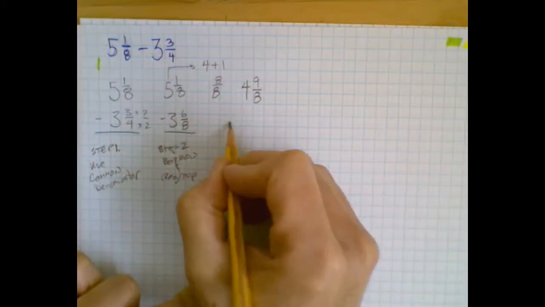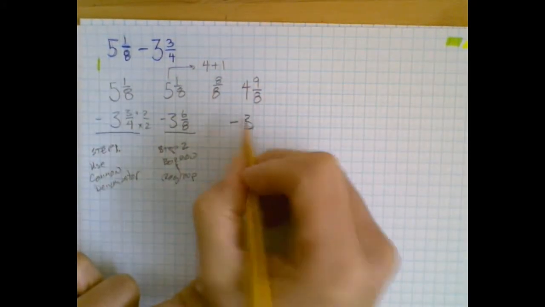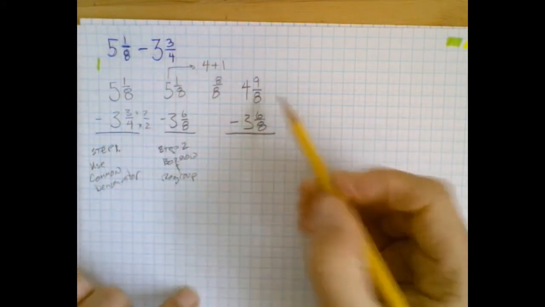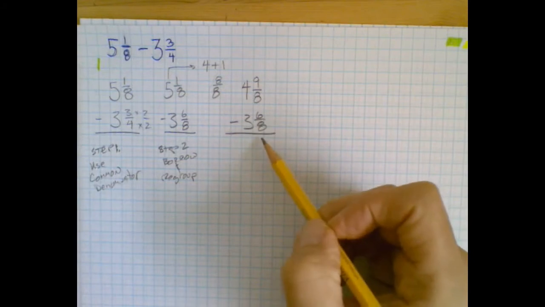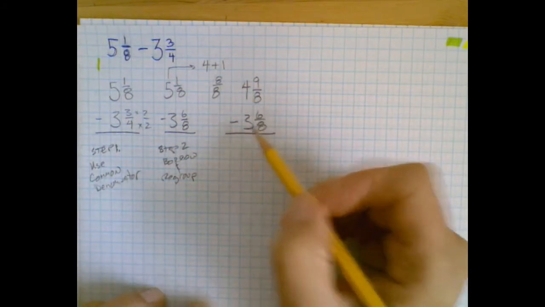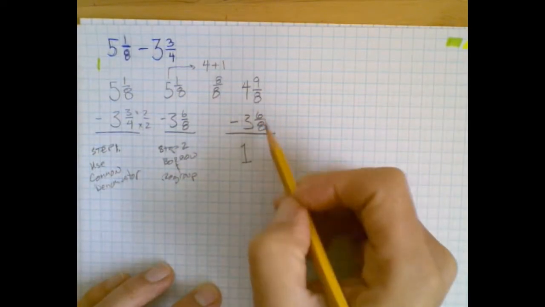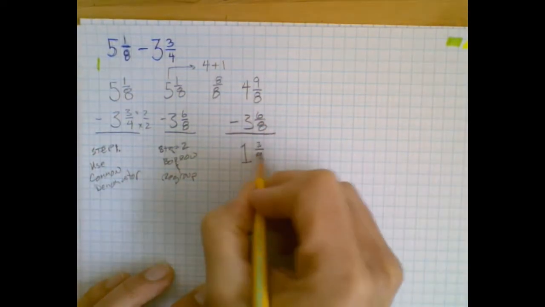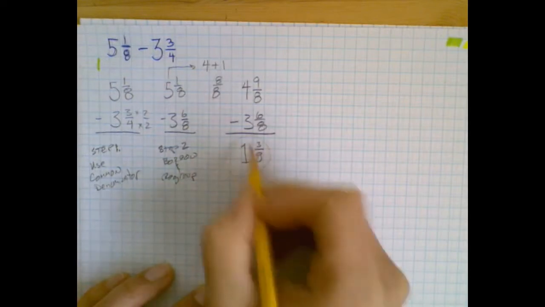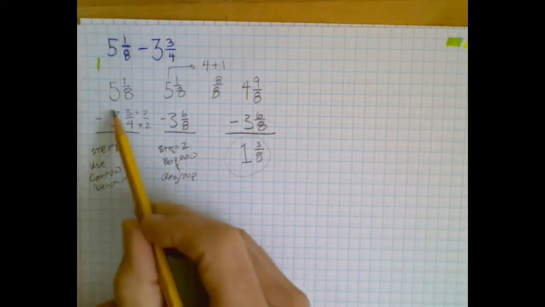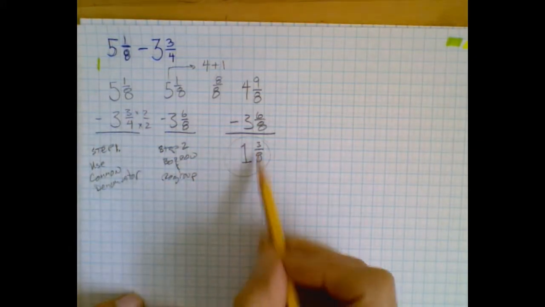Now I bring my other number across. I have 4 9/8 minus 3 6/8, and this I can do. 4 minus 3 is 1. 9 8s minus 6 8s is 3 8s. So there's my answer: 5 1/8 subtract 3 3/4 is 1 3/8.